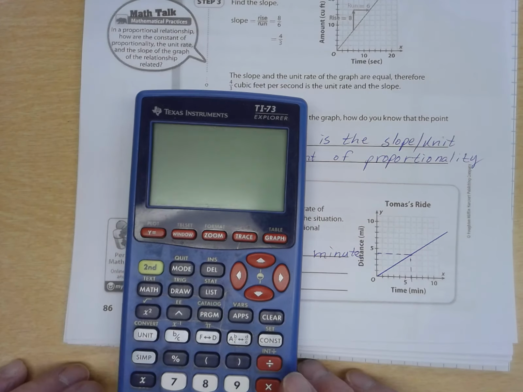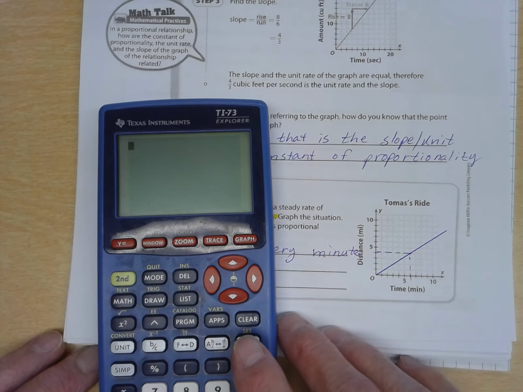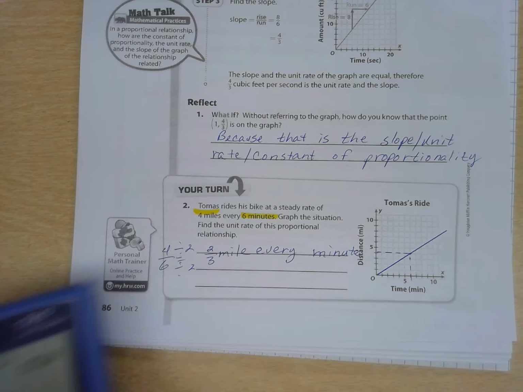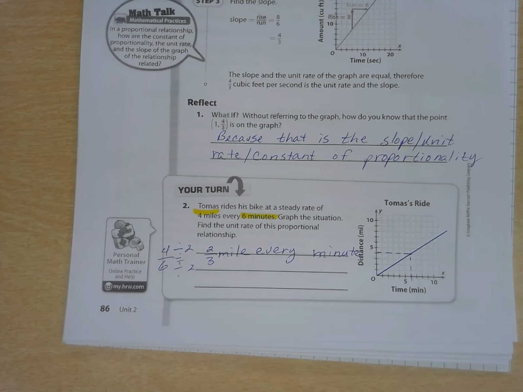So let's see how many feet that is. 5,280 times 2 divided by 3. That's 3,520 feet per minute.